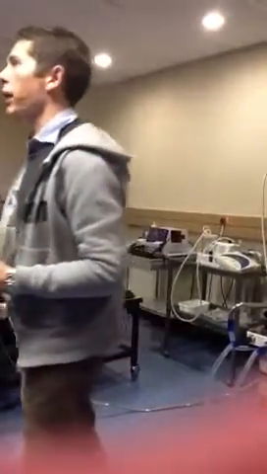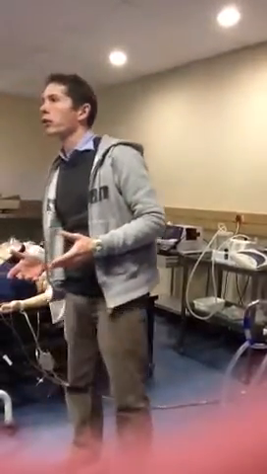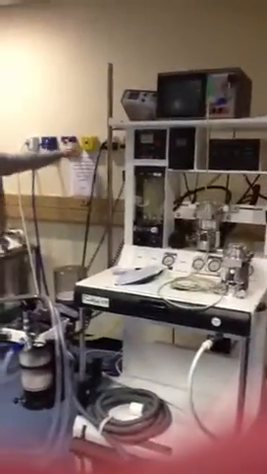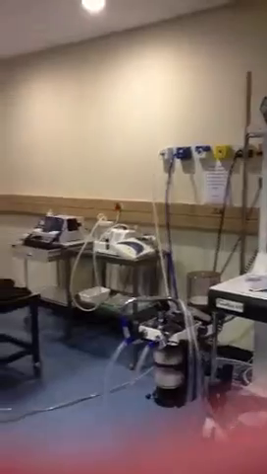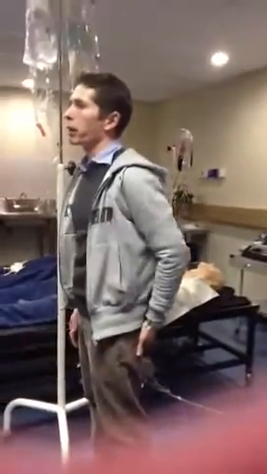1 atmosphere is 101.3 kilopascals, and that's atmospheric pressure. And 1 atmosphere is 1 bar. So 1 bar, 1 atmosphere, 101.3 kilopascals. The pressure coming from the wall is between 4 and 5 bar, or 4 and 5 atmospheres, or more than 500 kilopascals.